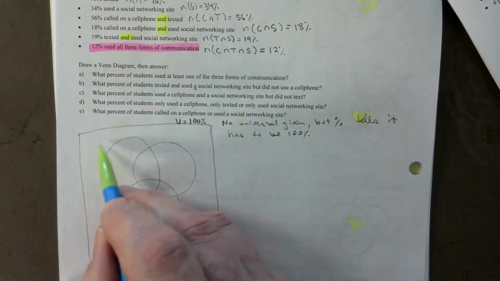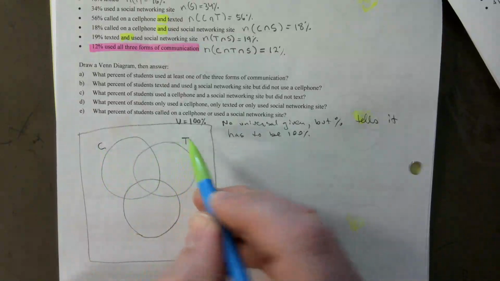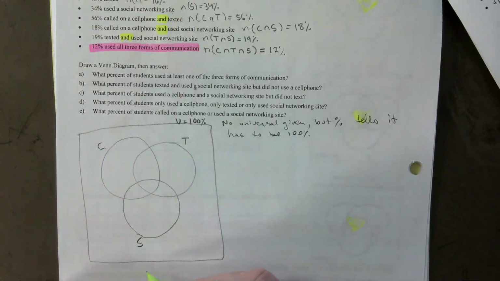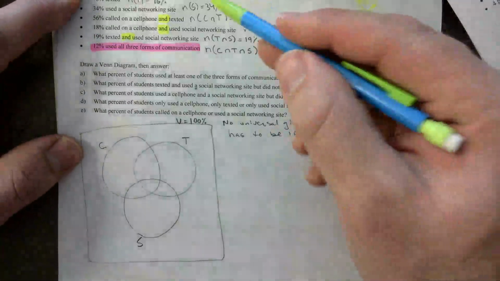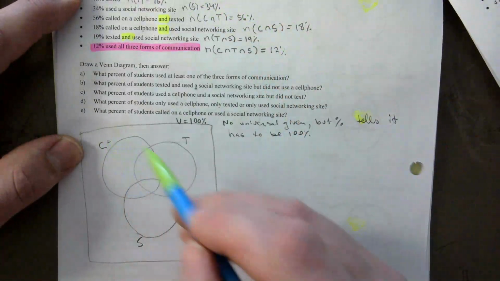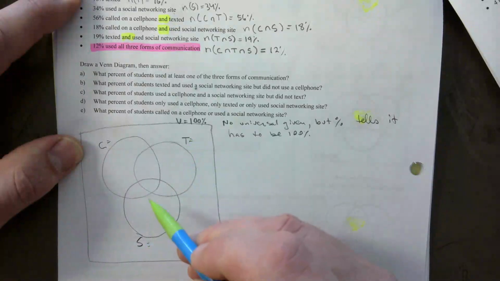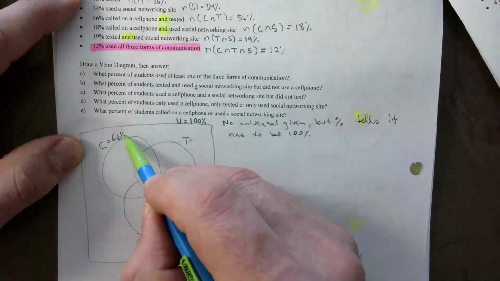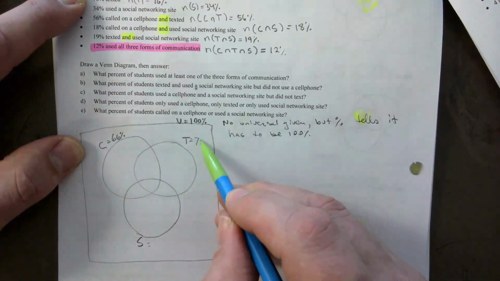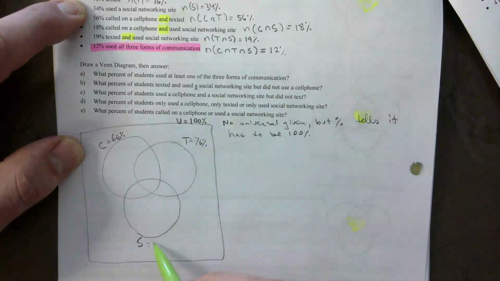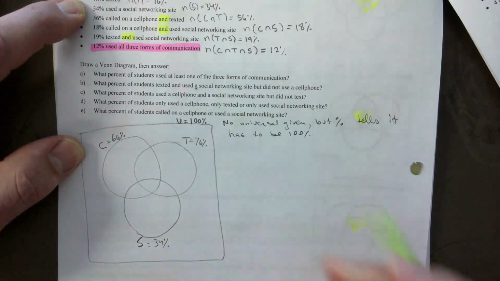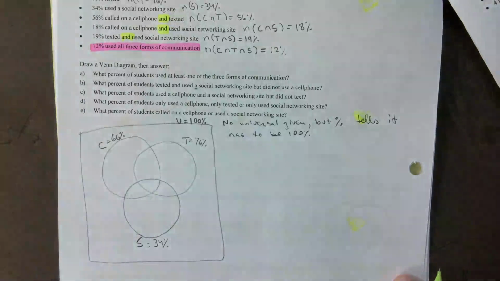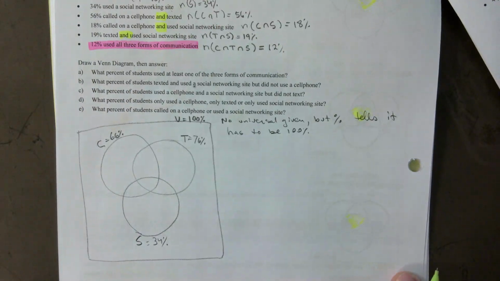So we have our cell phone, our texting, social networking. Can we put these numbers outside here? Absolutely, because there's no onlys, there's nothing like that. So 66%. Texting would be 76. Social networking, 34%. Perfect. Copy this down.